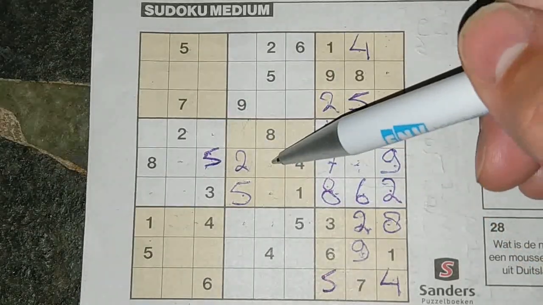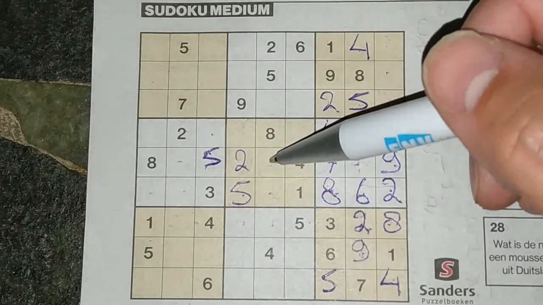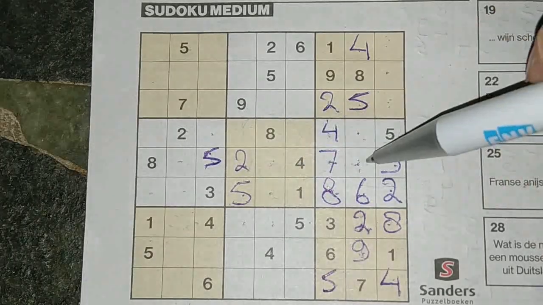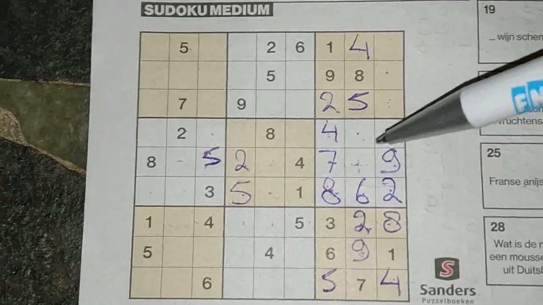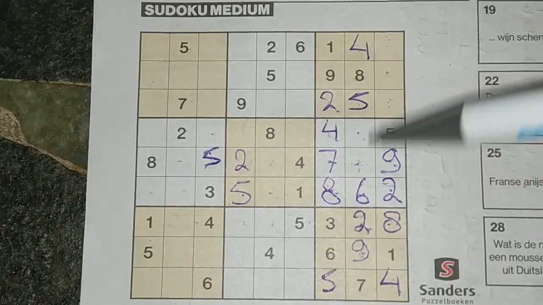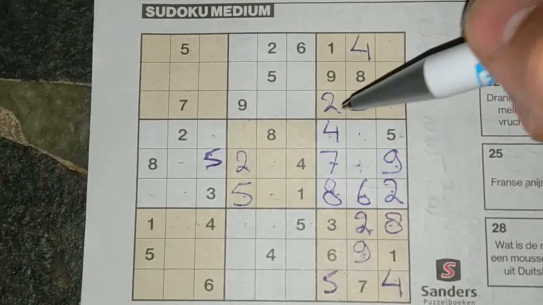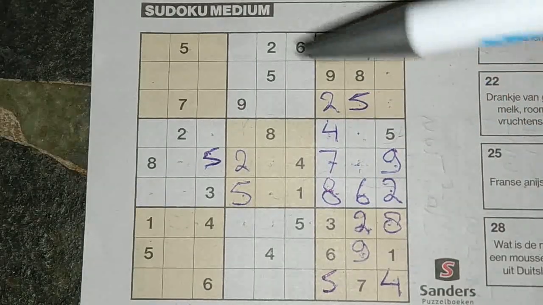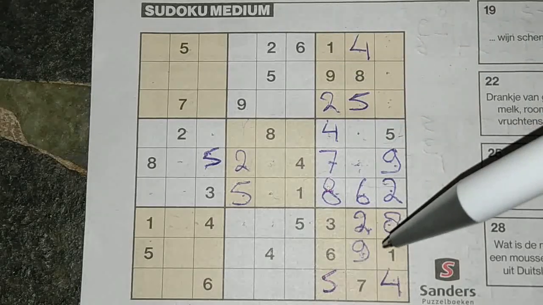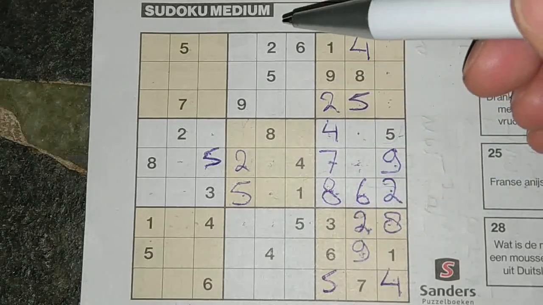Here 3 and 6. 1 and 3. No, I cannot fill this yet. Need to wait.